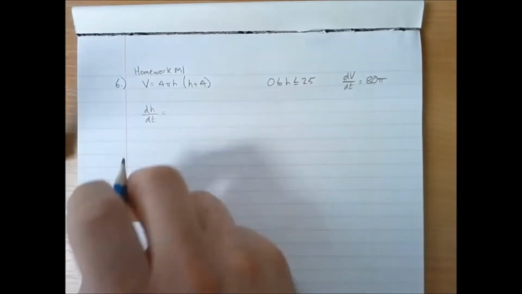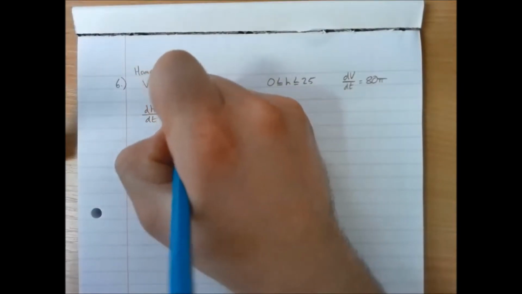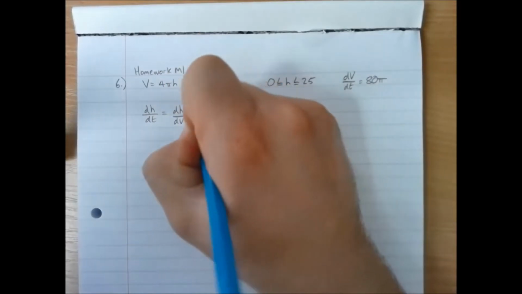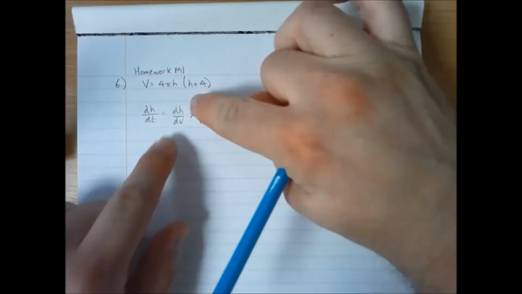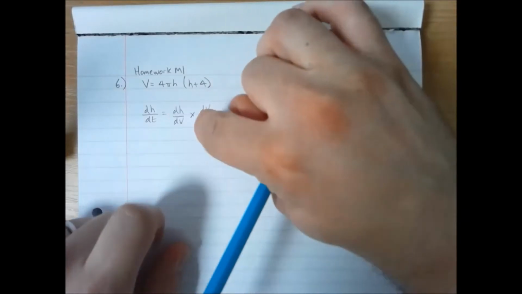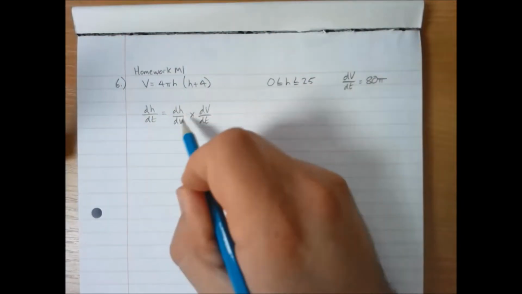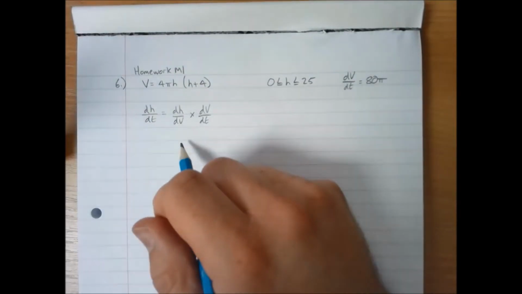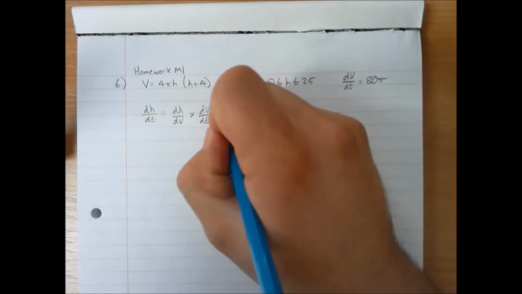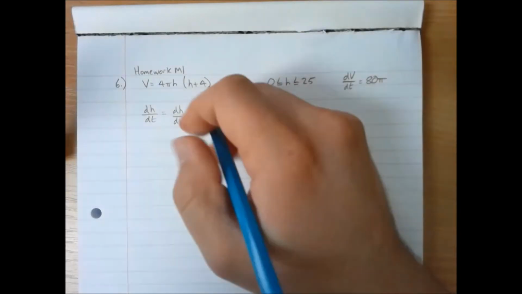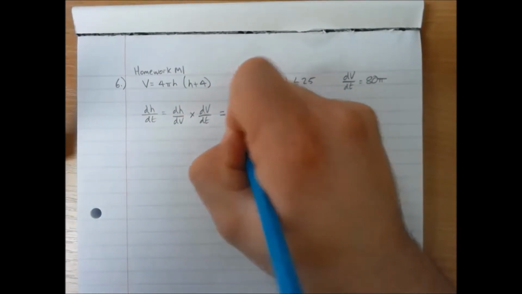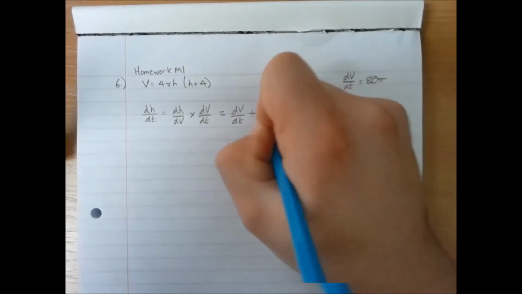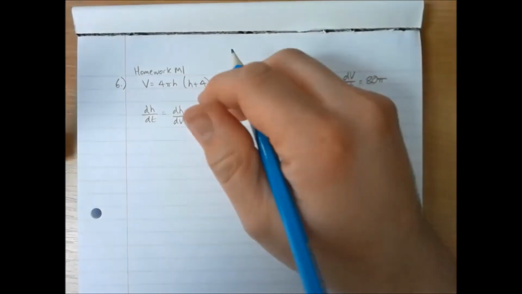Now, using the chain rule, I can find dh/dt if I had dh/dV times dV/dt. Essentially, these two V parts here will cancel and leave me with dh/dt. You can't actually cancel parts of a differential, but in essence, that is what we're doing. dh/dV is going to be a little bit awkward to find. However, I could rewrite that as, instead of multiplying by dh/dV, dividing by dV/dh, and that is going to be much easier to find.